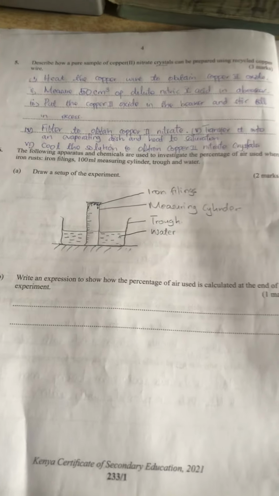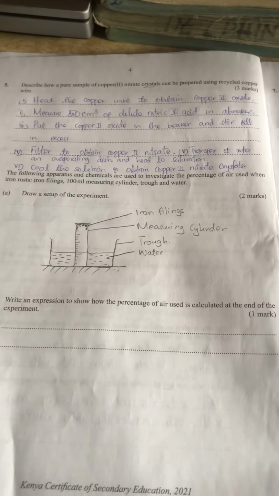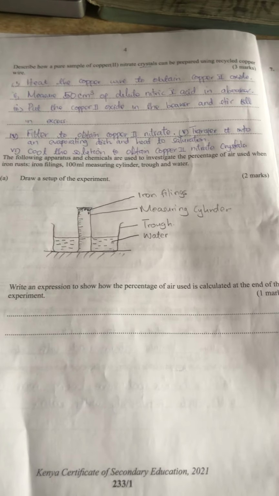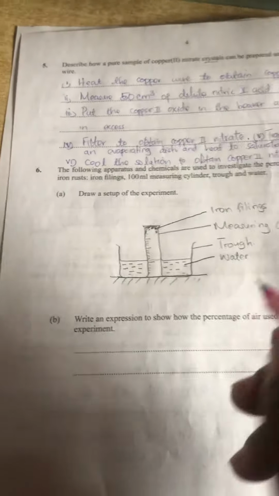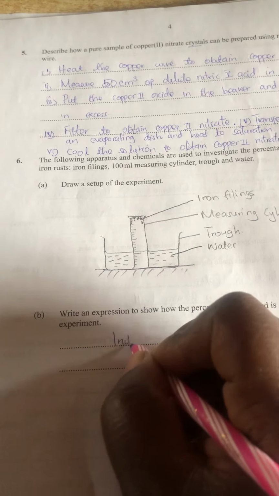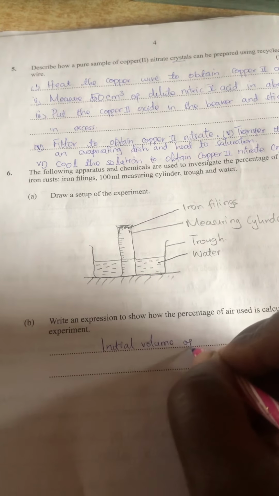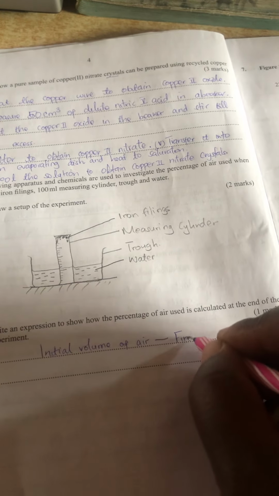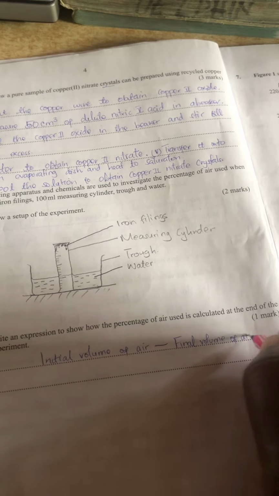write an expression to show how the percentage of air used is calculated at the end of the experiment. So we can say initial volume of air minus final volume of air.